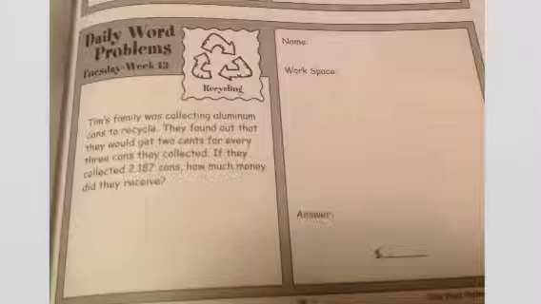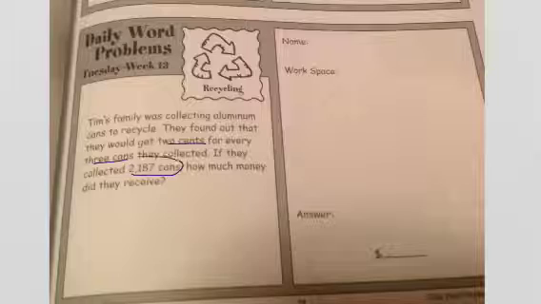So let's move on to Tuesday's problem. Tim's family was collecting aluminum cans to recycle, and they found out that they would get 2 cents for every 3 cans they collected. If they collected this many cans, how much money did they receive? Okay, like most math problems, I have a couple ways I could solve this.